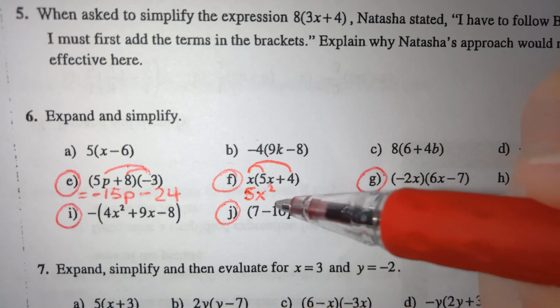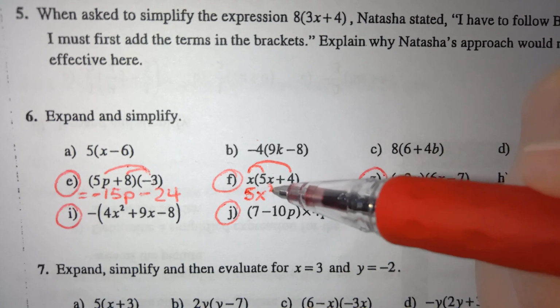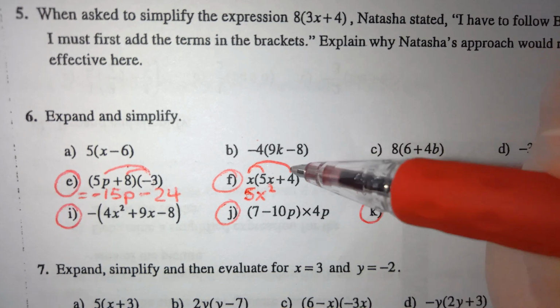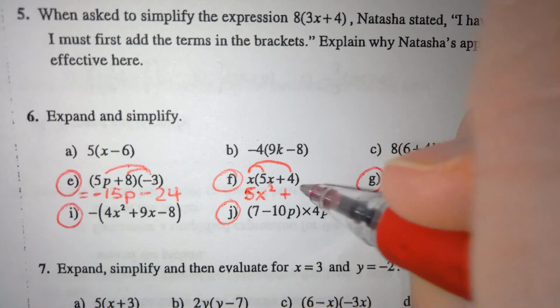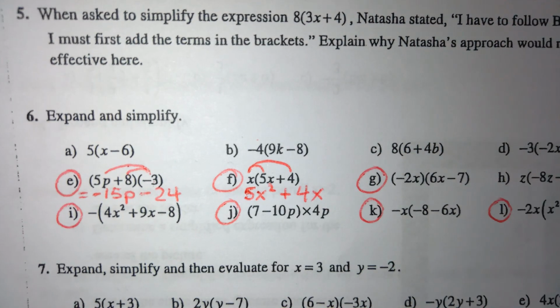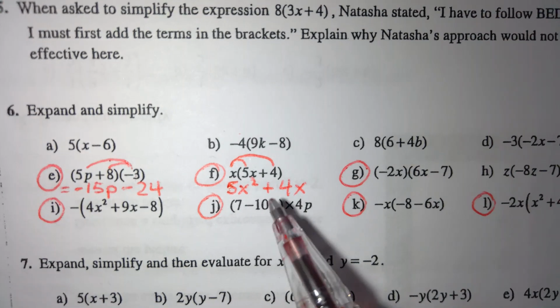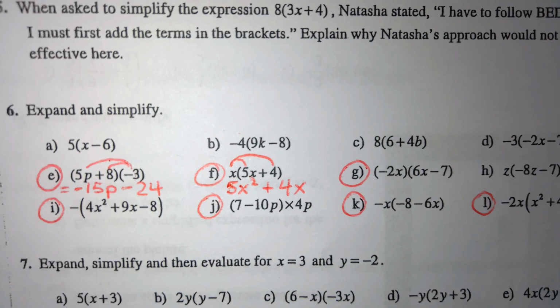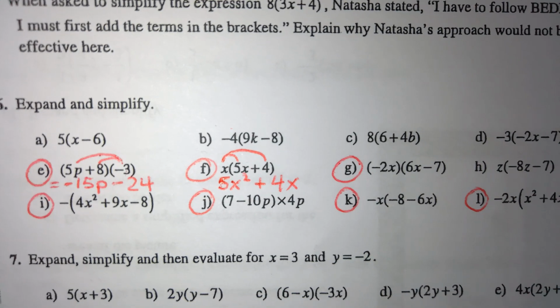So that's why x times x gives you x squared. So this is 5x squared. And then what is x times 4? Simply 4x. And we don't write x4. We write the coefficient first. So the tricky part is you have to remember when you multiply two variables, you have to apply the exponent rule, which is add the exponents.